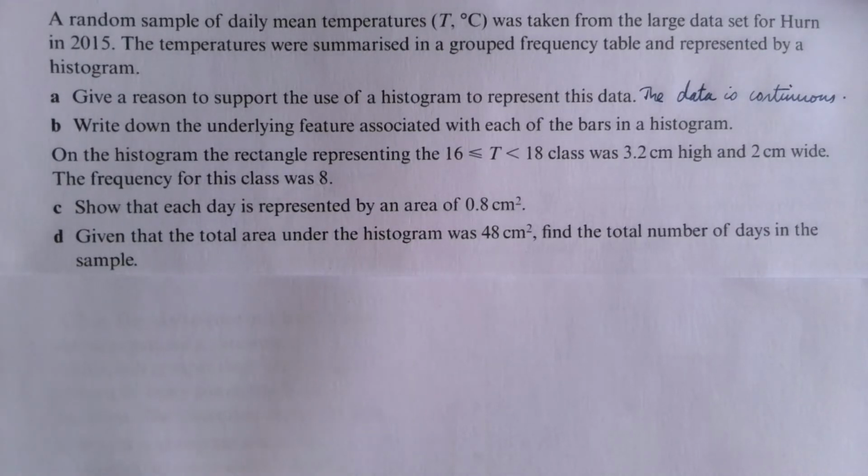Write down the underlying feature associated with each of the bars in a histogram. So what have they all got? What is it that makes them fair? It's the frequency density. What does the frequency density mean? It means that the area is proportional to the frequency within each one.